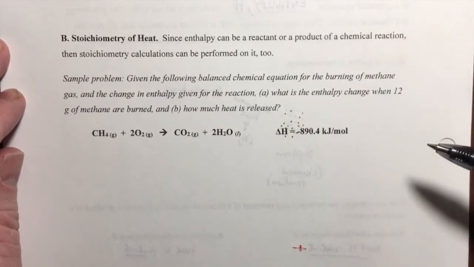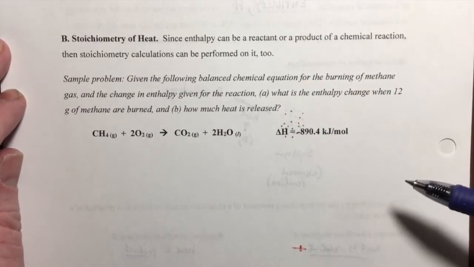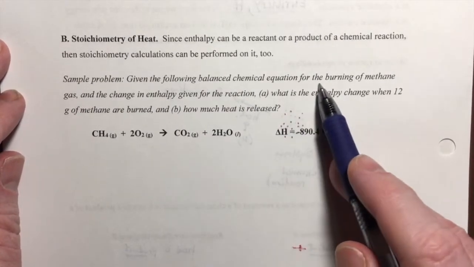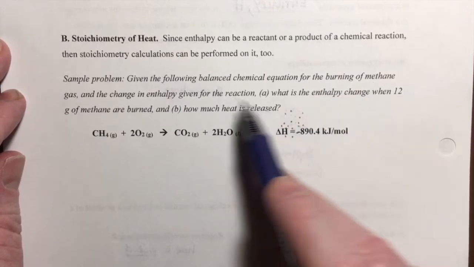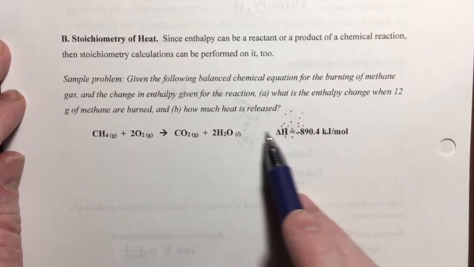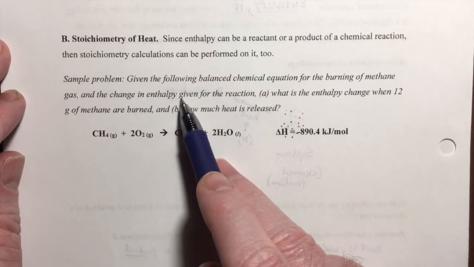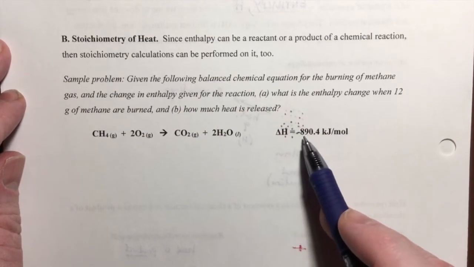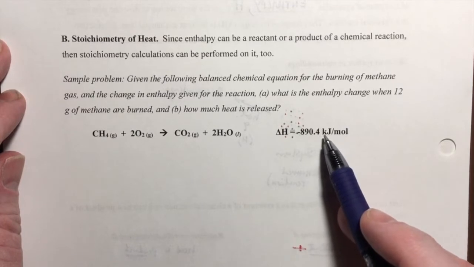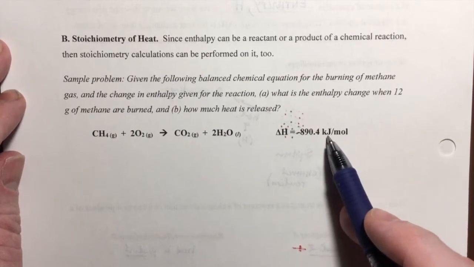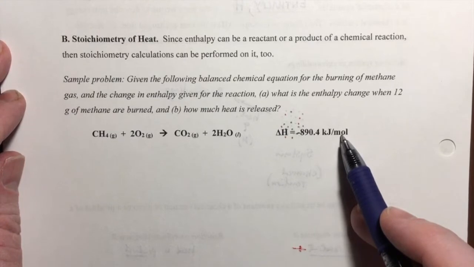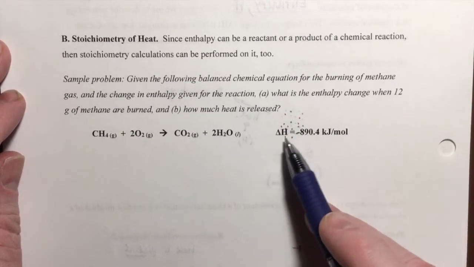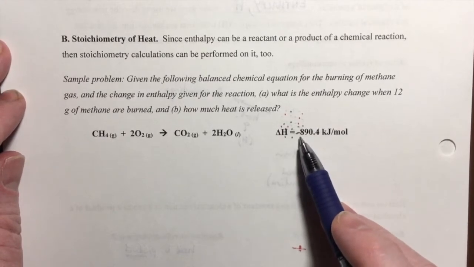So I'm giving you a sample problem here, and this is a stoichiometry of heat problem. It says, given the following balanced chemical equation for the burning of methane gas, and here it is, and the change in enthalpy given for the reaction, it's right here, delta H equals negative 890.4 kilojoules of energy per mole reacted. So we've been given a change in enthalpy, and it's a negative value.